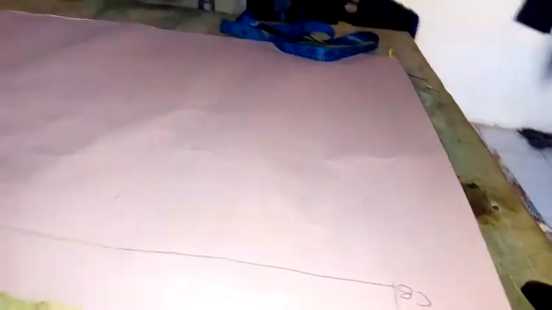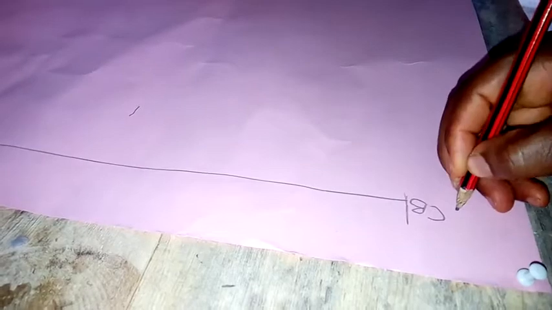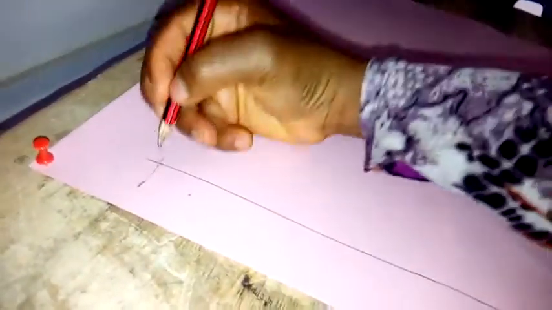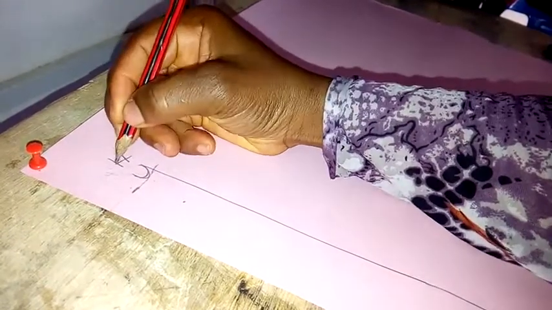For you to see it, the left side here is CB. Then we go to the right side and label it CF. CB means central back and CF means central front.